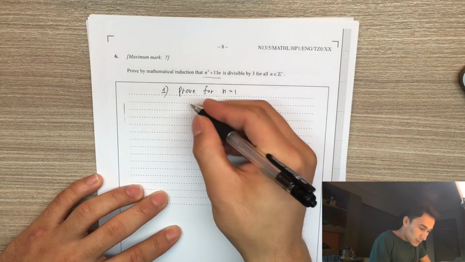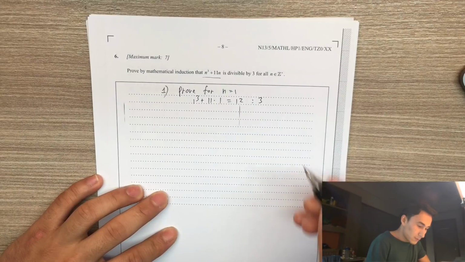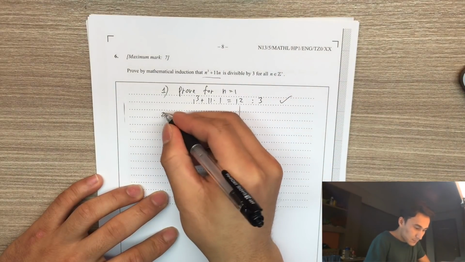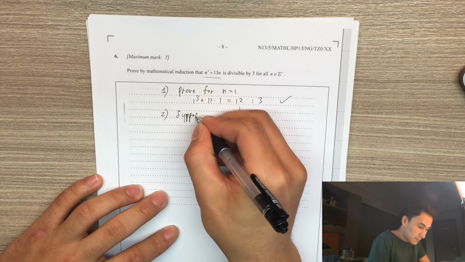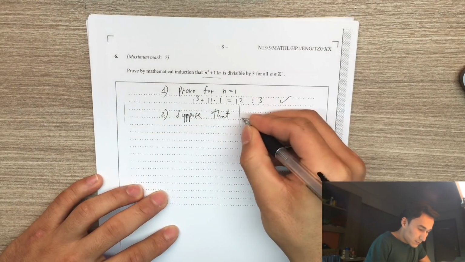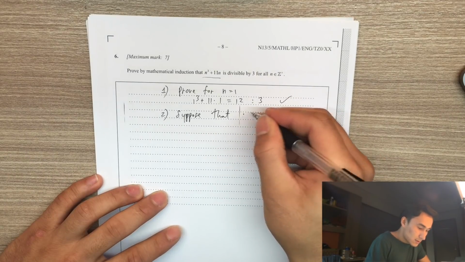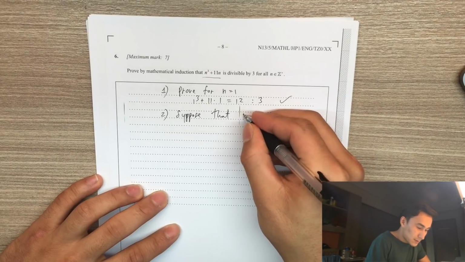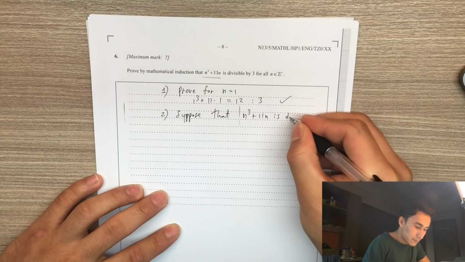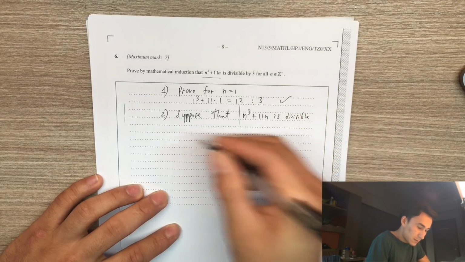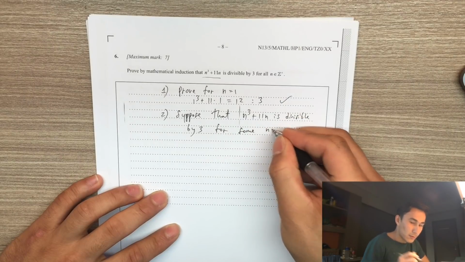We'll have 1 cubed plus 11 times 1 is equal to 12, which is divisible by 3. Okay, we have checked. Second step, suppose that n cubed plus 11n is divisible by 3 for some n greater than or equal to 1.